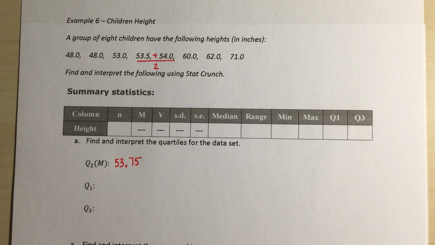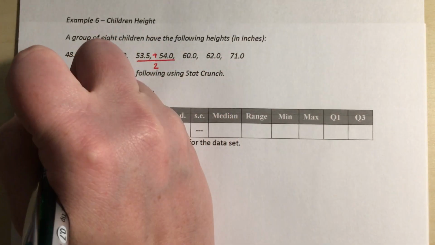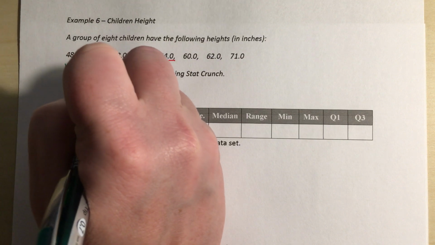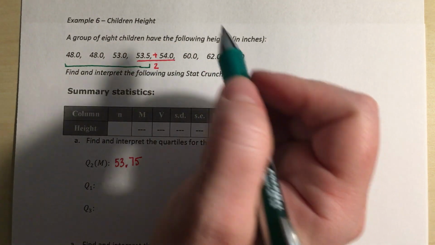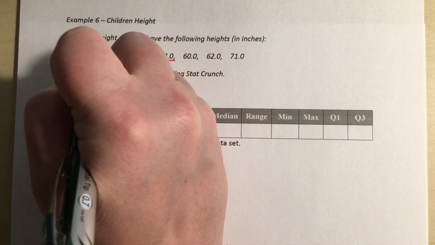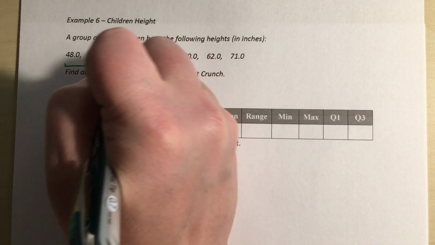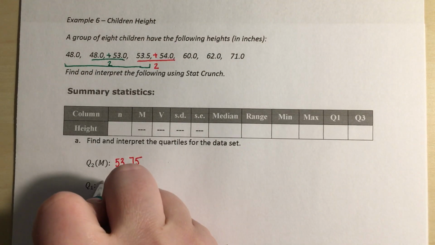All right, for Q1, now we're looking at these first 4 data values here. Again, 4 is an even number. So we're going to take these 2 middle guys and divide it by 2. So we take our 48 plus 53 divided by 2.